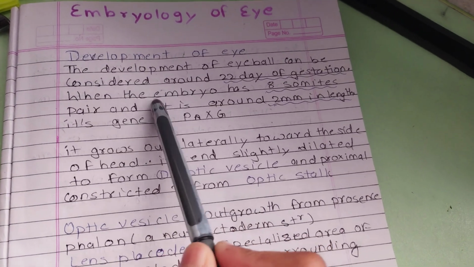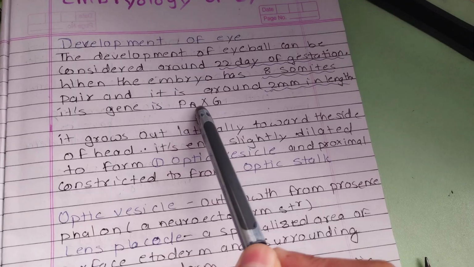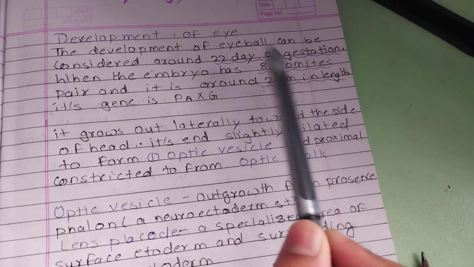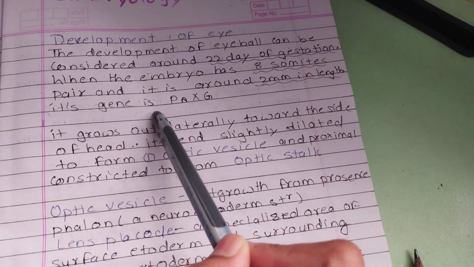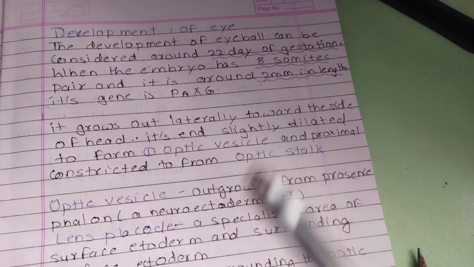The development of the eye bulb can be considered to begin around 22 days of gestation, when the embryo has 8 pairs of somites and is around 2 mm in length, and the gene which forms the embryo of the eyes is known as PAX6.